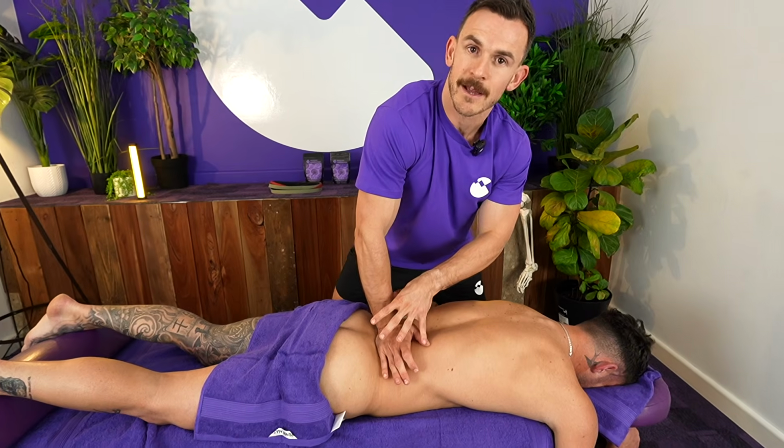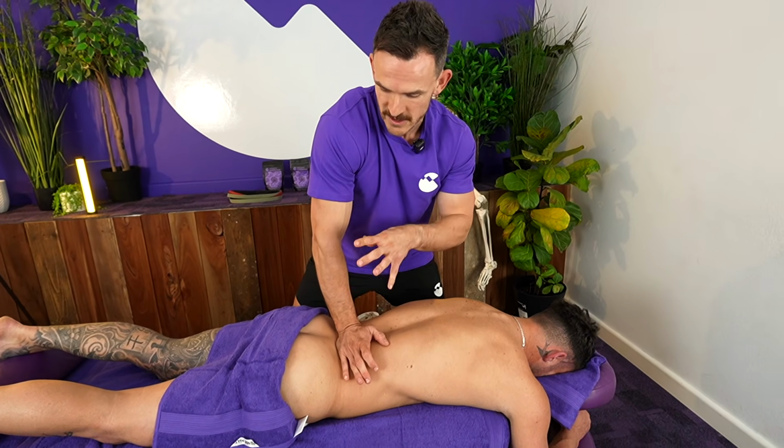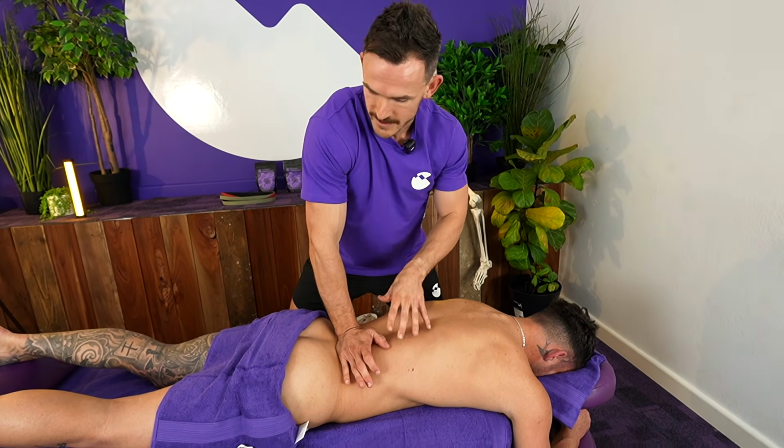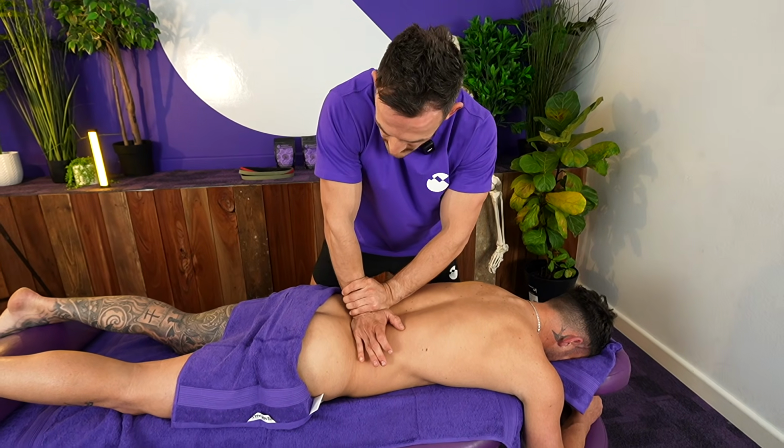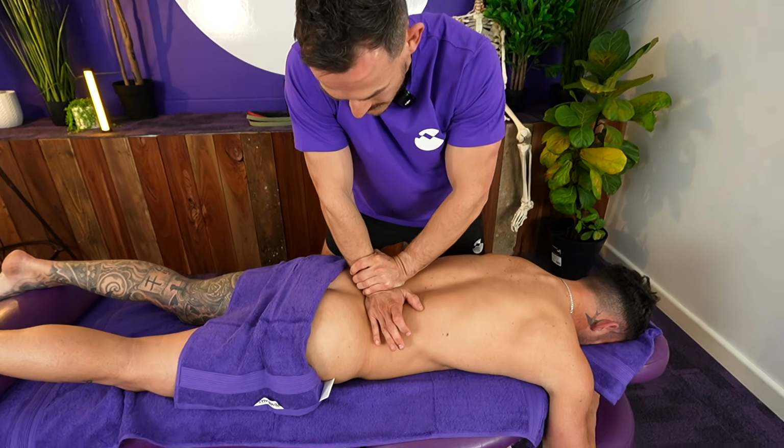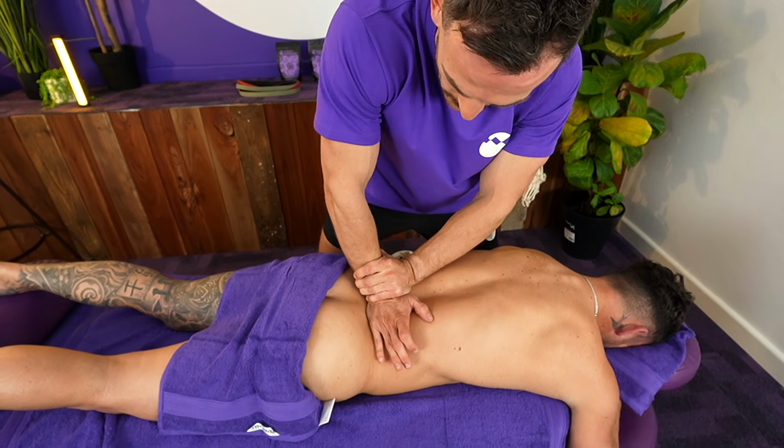So it doesn't necessarily have to be coming from a disc bulge. It can actually just be neural tension and muscular tension that's built up in this lumbosacral junction. So by just slowly pinning and holding here, we can start to feel where there might be some blocks.